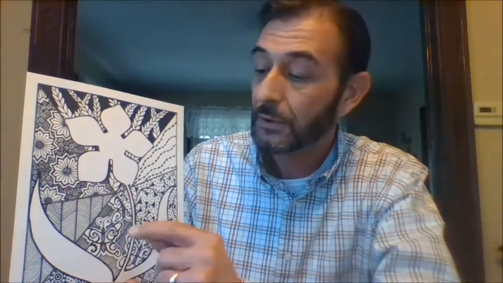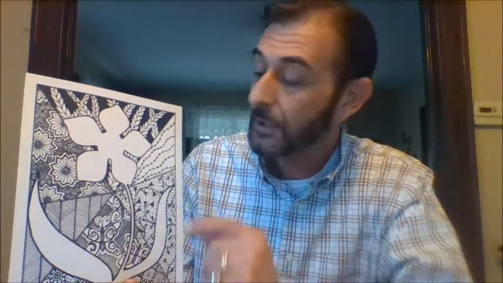Now, with this example, the central image, the flower with the stem and the leaves, were left white. You may wish to do that and to have all of your doodles in the background. And again, you'll want to include unique patterns in each one of these sections.